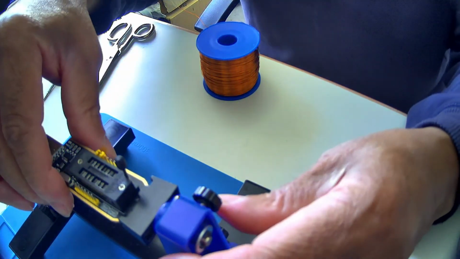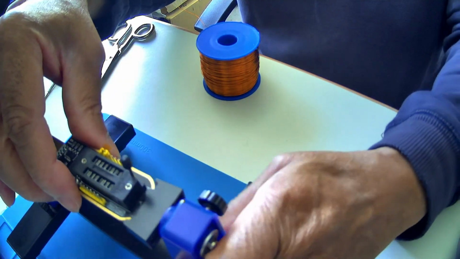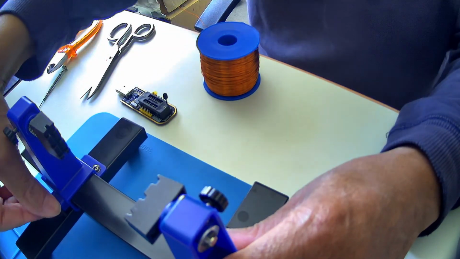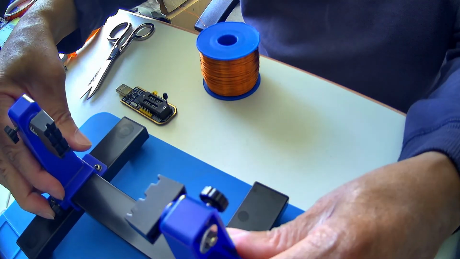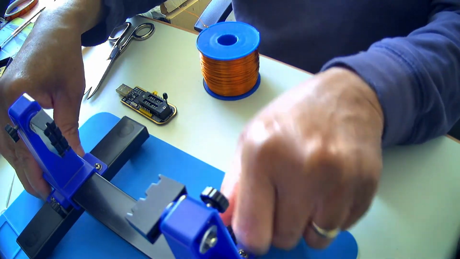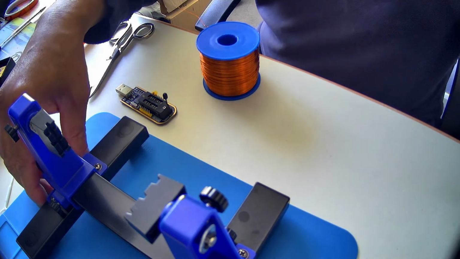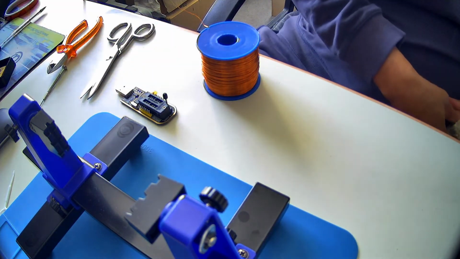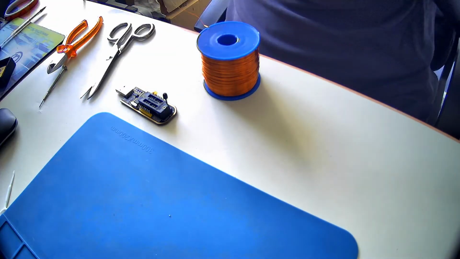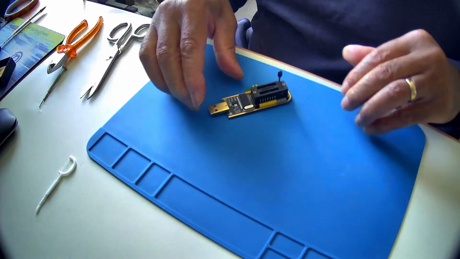I actually need to have this out of the PCB holder. So let's move a few things here. Okay, so the next thing to do is to run a jumper wire.